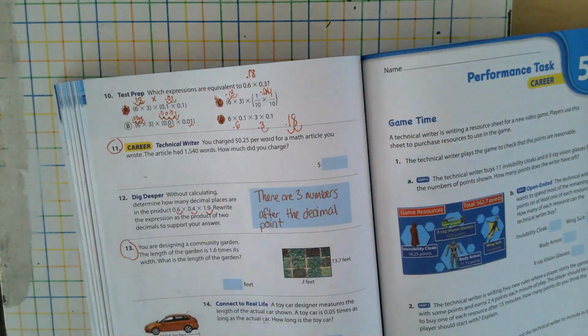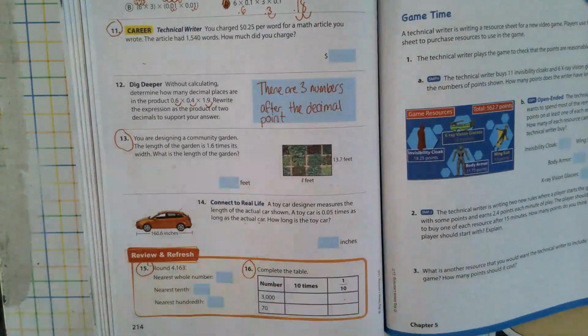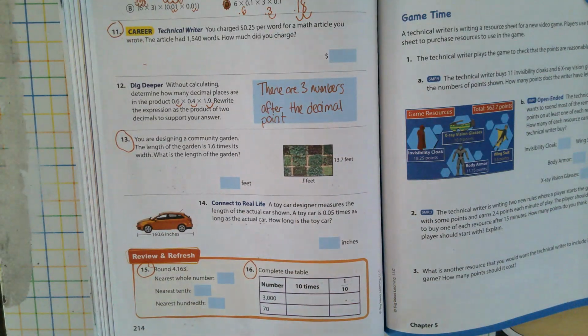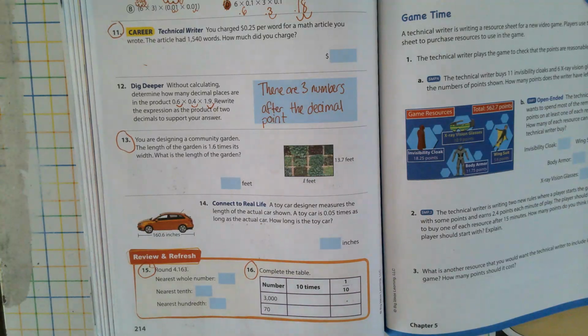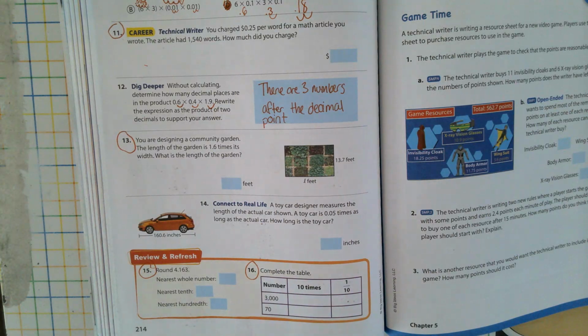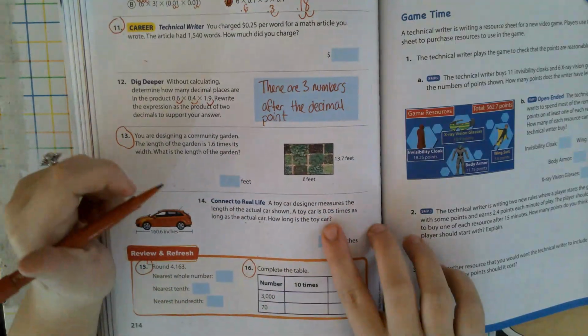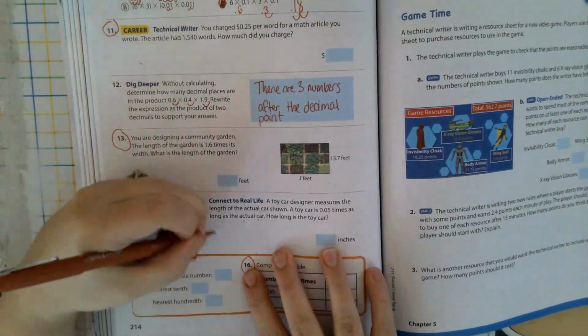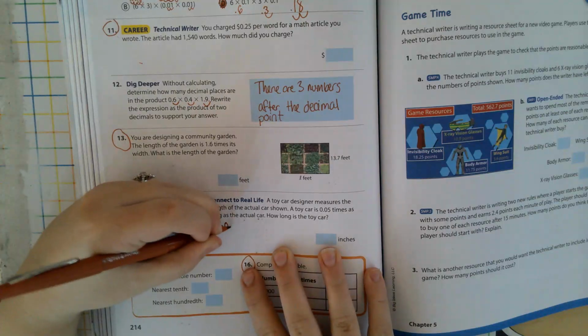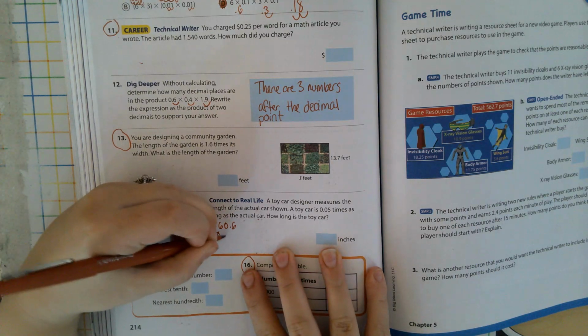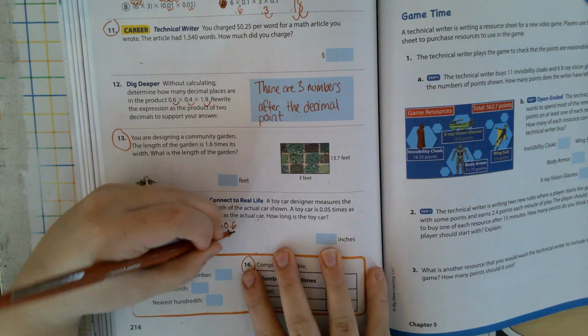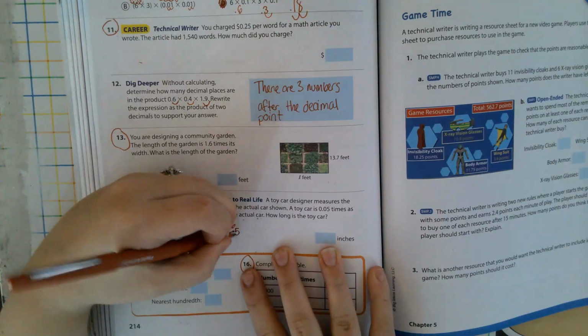All right, moving on to number 14, our last problem together. A toy car designer measures the length of the actual car shown. A toy car is 5/100ths times as long as the actual car. How long is a toy car? All we have to do is multiply by 5/100ths to figure it out. So I have 160.6 times 0.05. So all I need to do is multiply by 5 and then count my swoops afterwards.